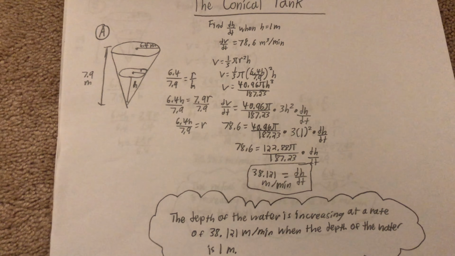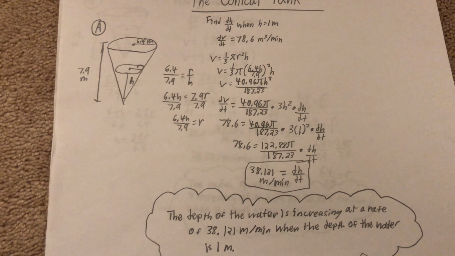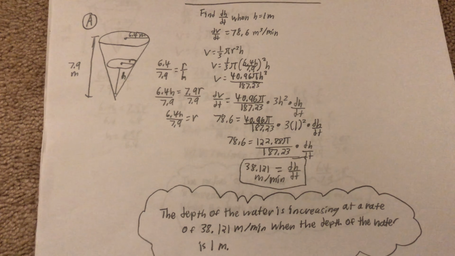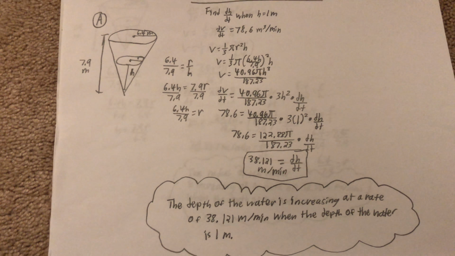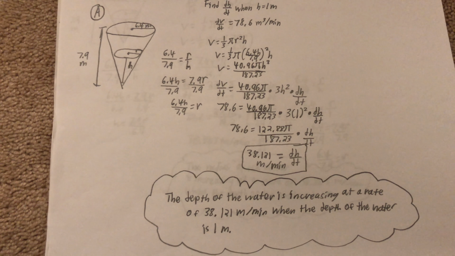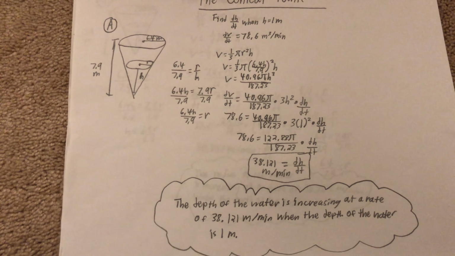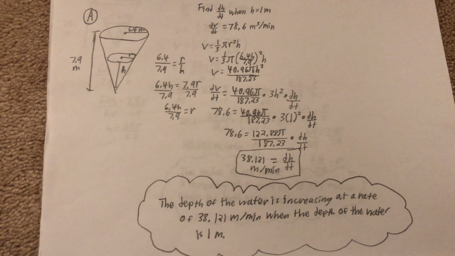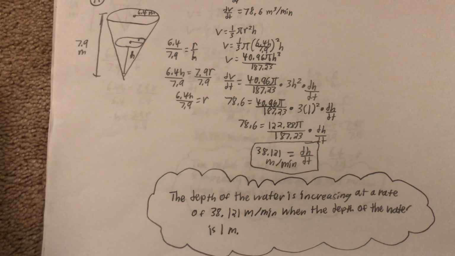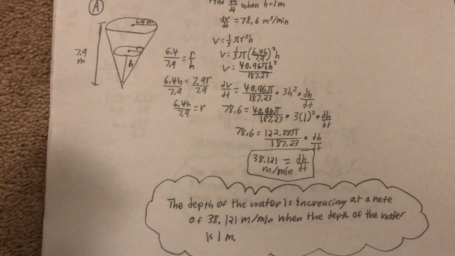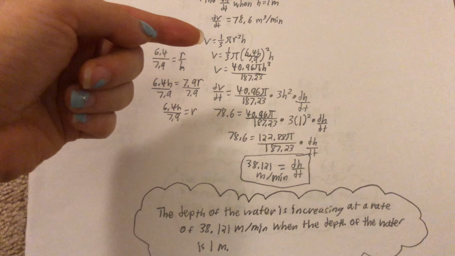We are given that the rate at which the volume of the water is changing is 78.6 meters cubed per minute. We can then use the volume formula of a cone, which is 1/3 pi r squared times height, and find the derivative of that in order to find the rate at which the depth of the water is changing. Since we're trying to get it in terms of h, or the depth, we have to solve for r, which is the radius, and plug that in for the radius in the volume equation.